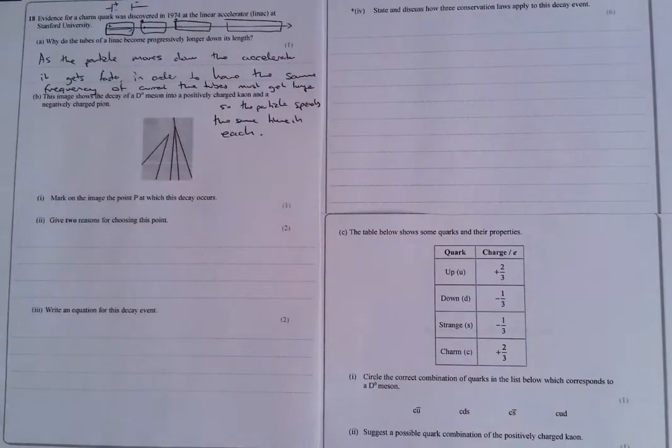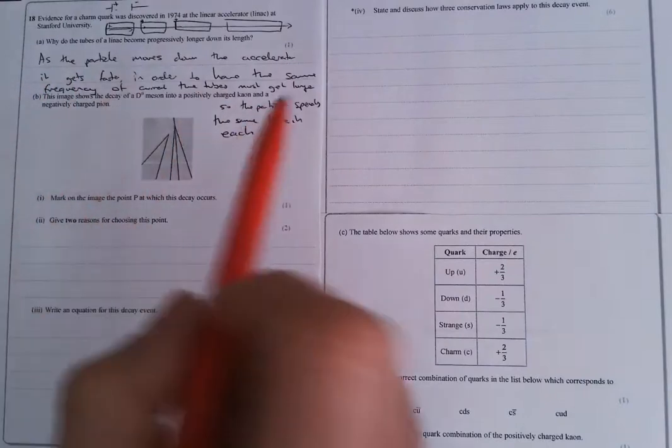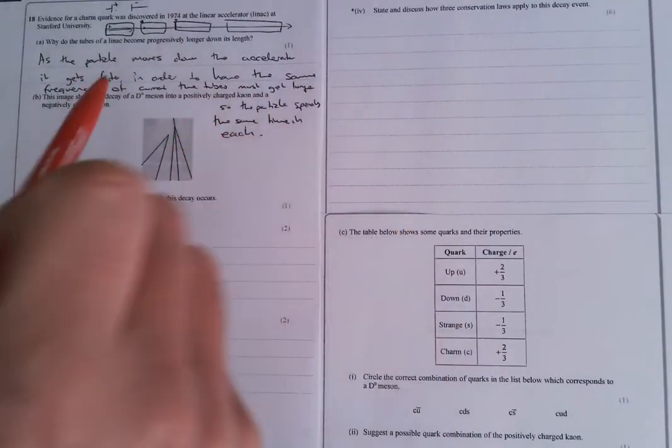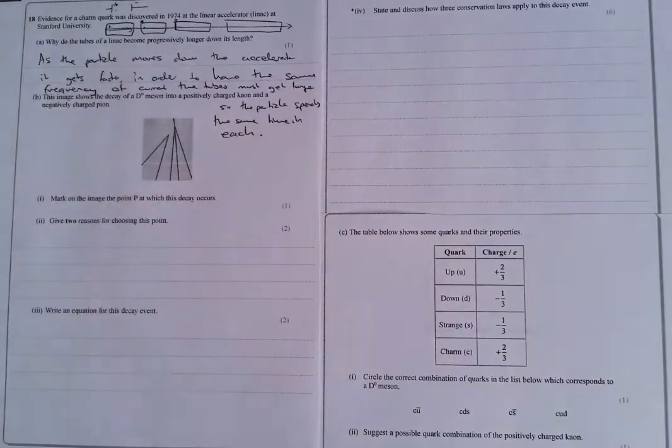Okay, quite a long answer. You actually wouldn't need to write all of this for the mark scheme. You could just literally write, so that it spends the same time in each. But as this is not an AQA question, I thought I'd explain it a bit more fully.